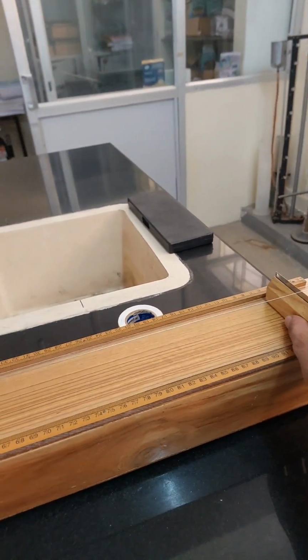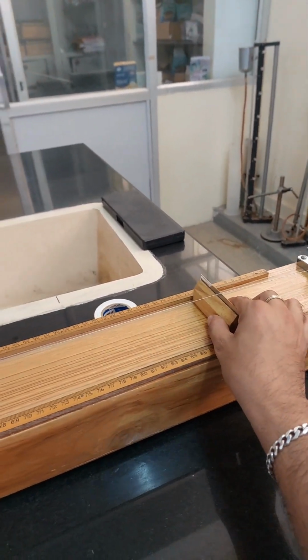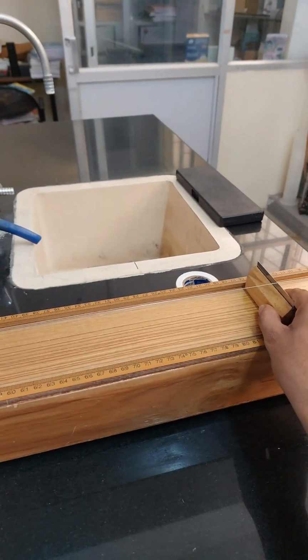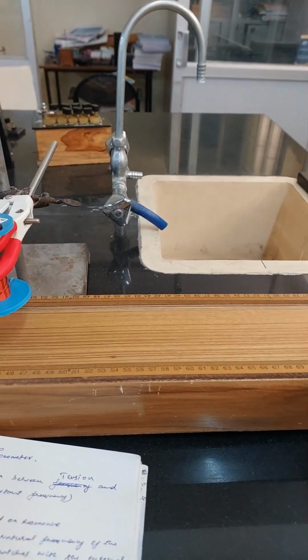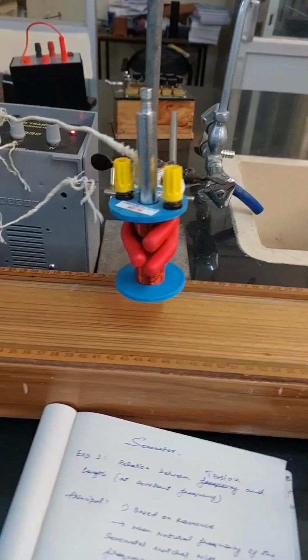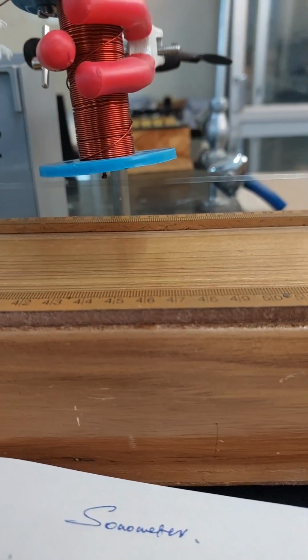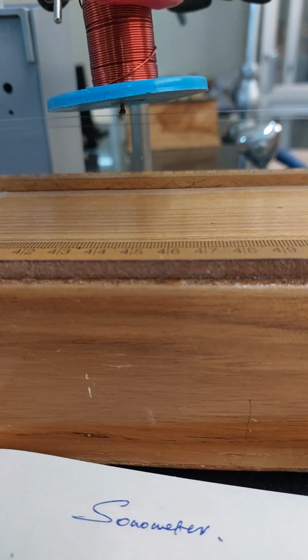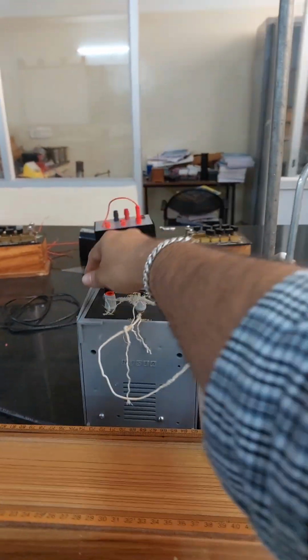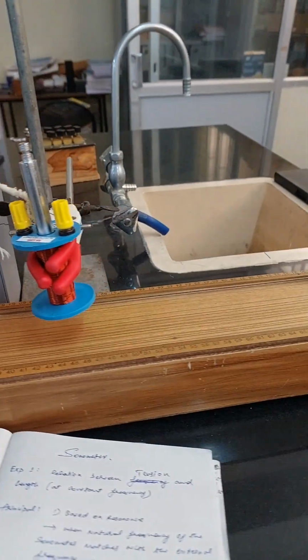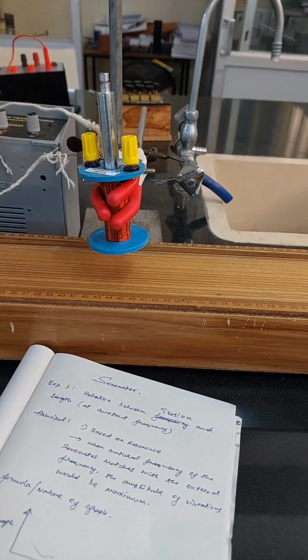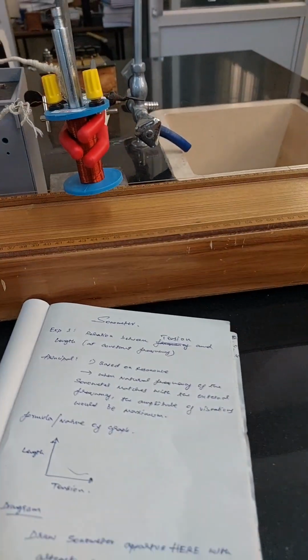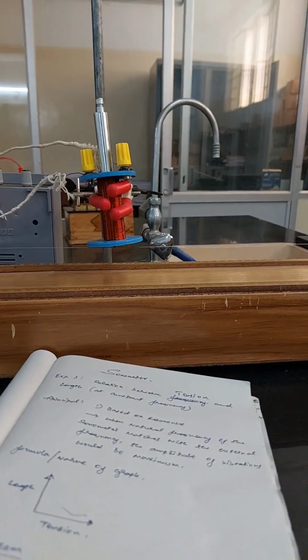Then I'll move this one. I have to move it slowly. Whenever resonance occurs, you can hear a noise, or you can also see the vibration of the wire. I hope you listen to the noise. That is the vibration. These are the vibrations at resonance. So the vibrations are maximum. That's why you heard a noise.